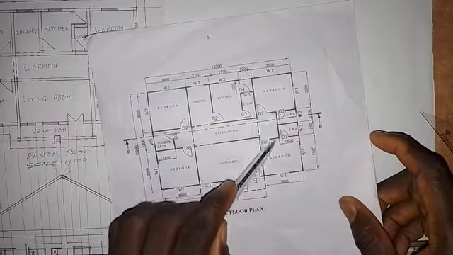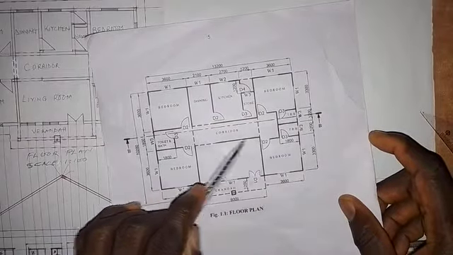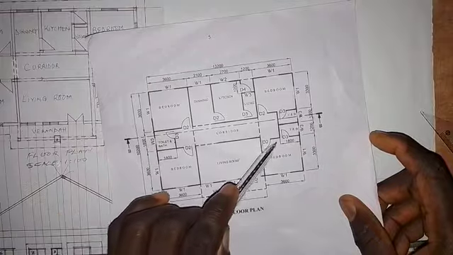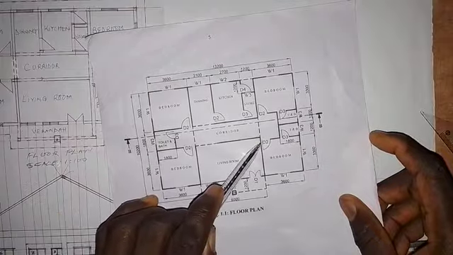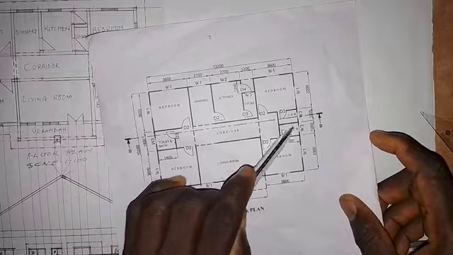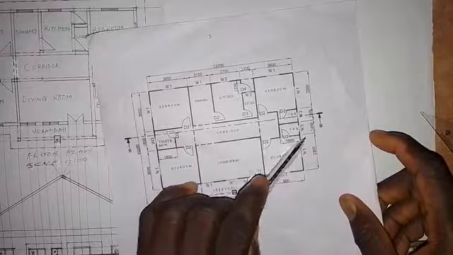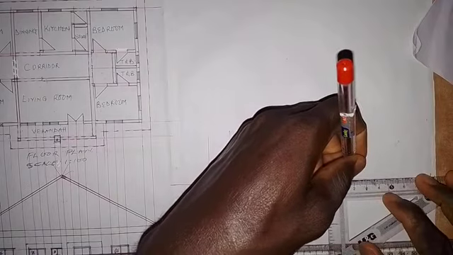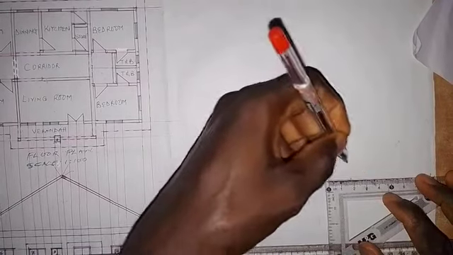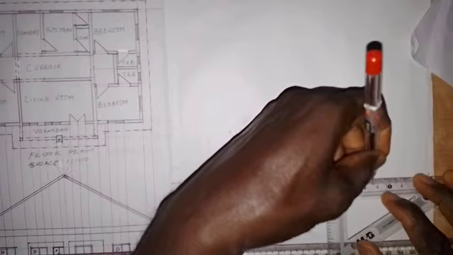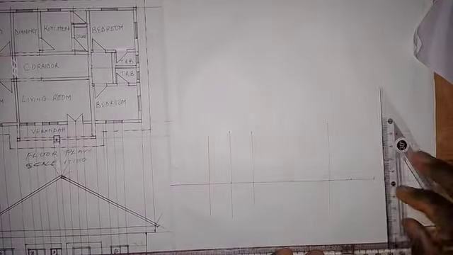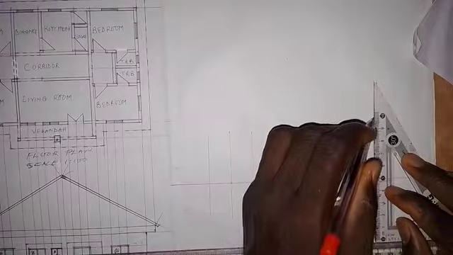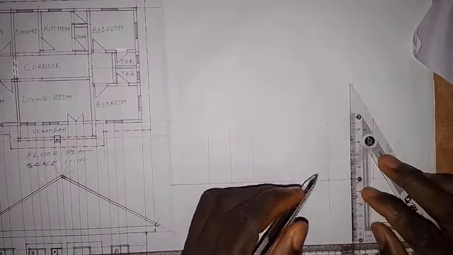Alright, so next we need to get this one now. The same thing that we did on this side is what we have here. The distance from here to here will also be 1,800, and from here to get this wall, we also have 1,800. So what we have to do is take 18 twice. We take 18 millimeters from here, this is 18 millimeters, then another 18 millimeters to make it 36. So this is where we have it. Here we draw a vertical line, and here also we draw a vertical line.